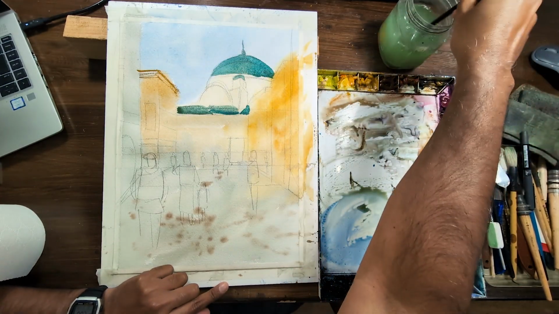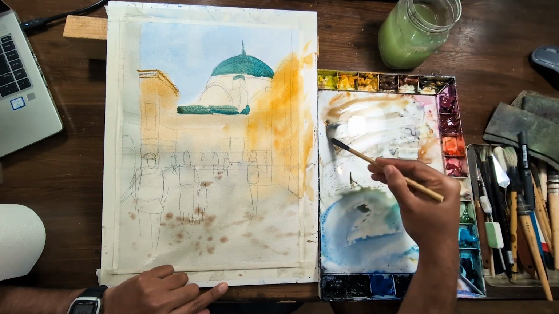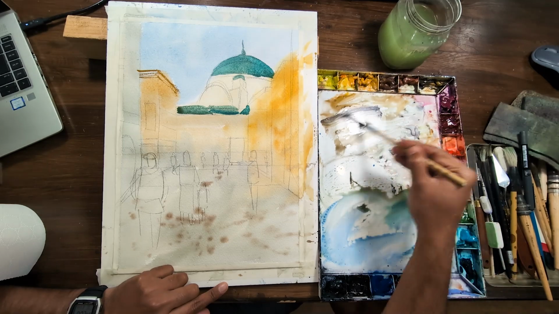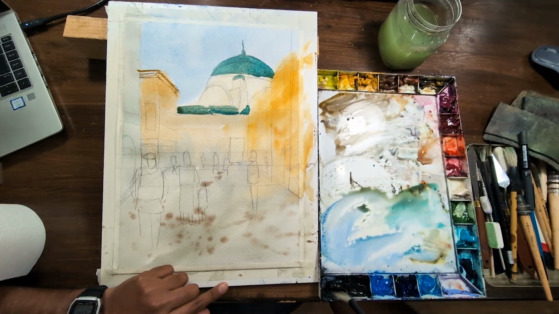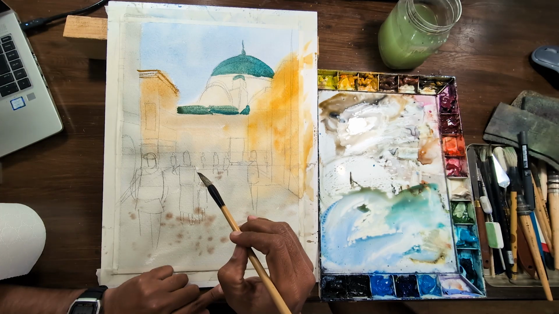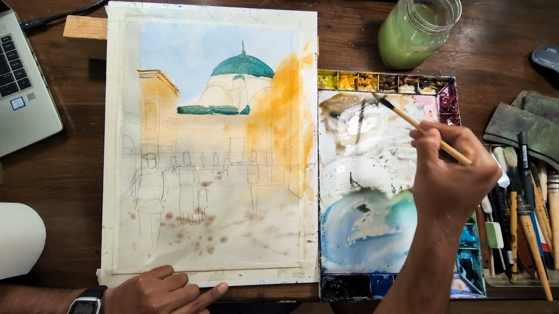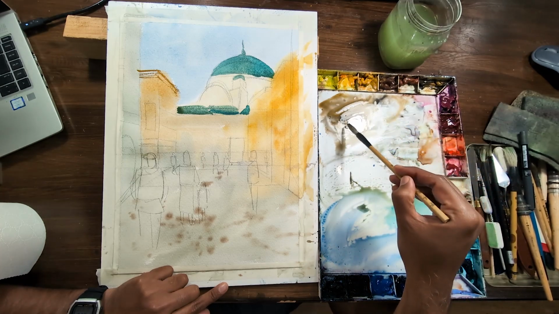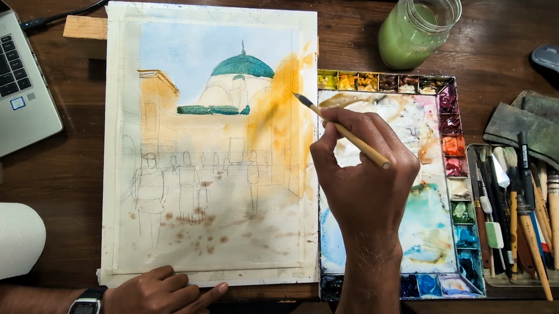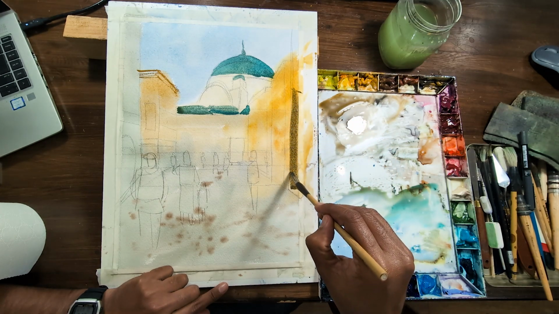Okay. Before that, I forgot to add some shadows. Yeah, the shadows need to be added first before we can build the story. So the sun is over here. So let me see how we're going to do. There's a little bit of shadow over here.